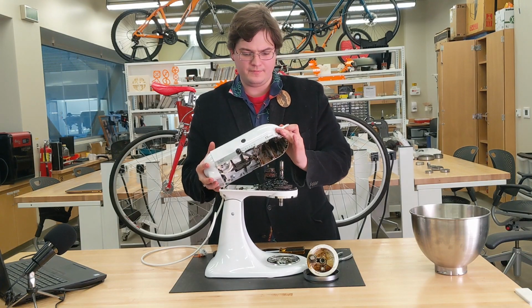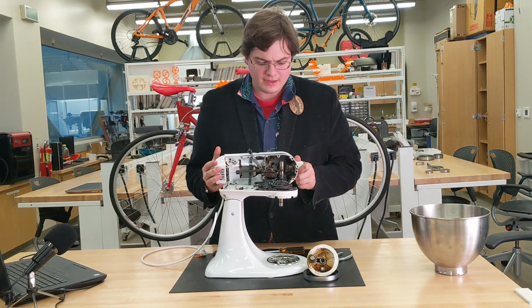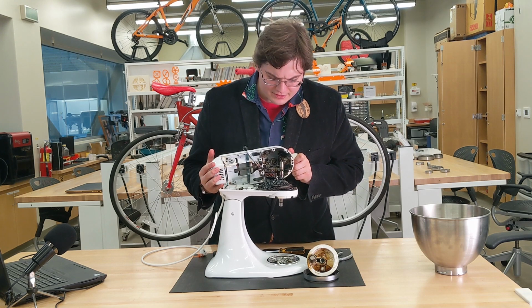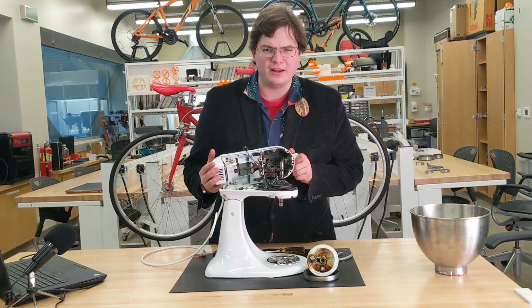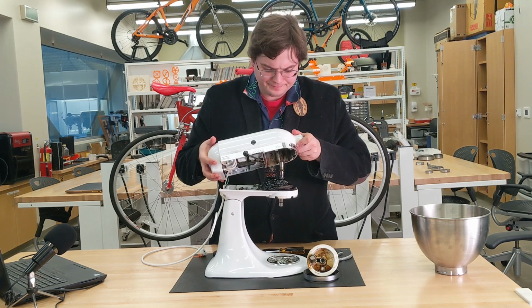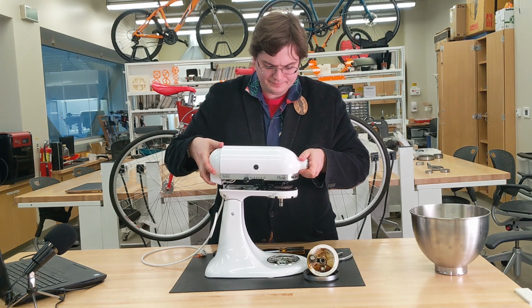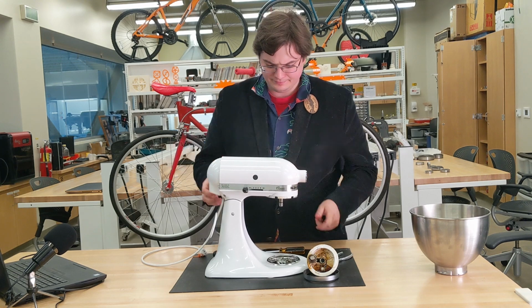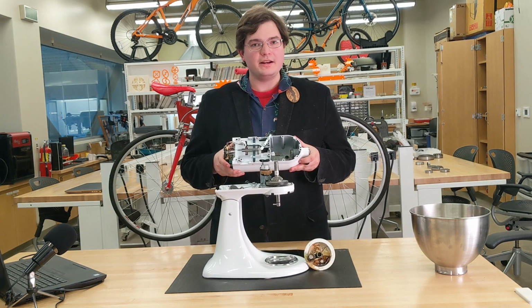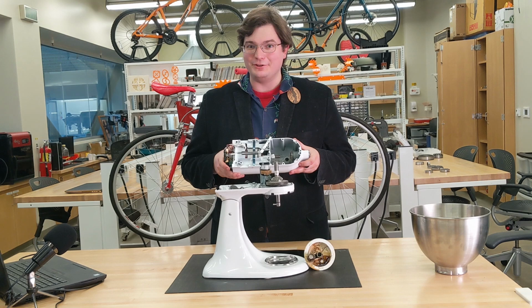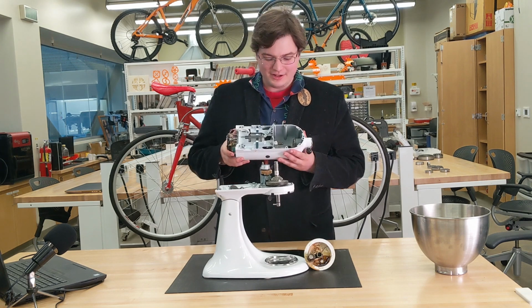Whoa! That's a lot of grease. Wonder why. Let's get this cleaned up. And there you have it. One cleaned and freshly labeled KitchenAid mixer.